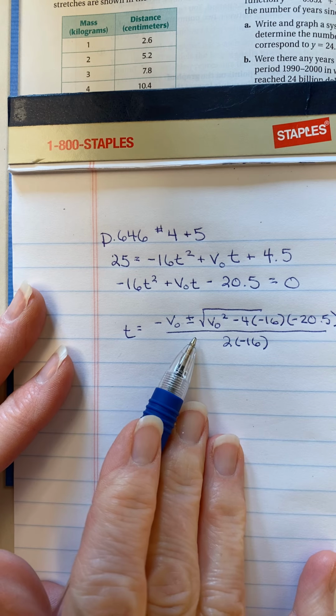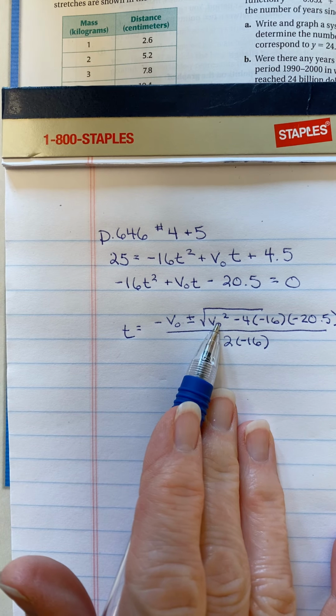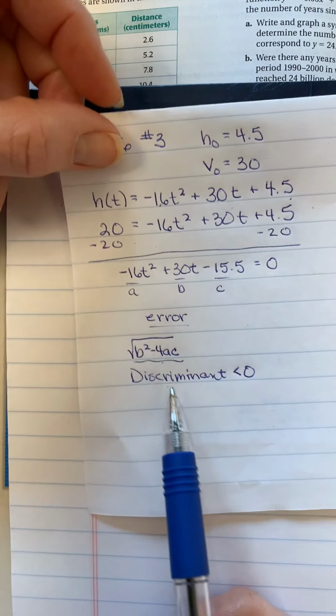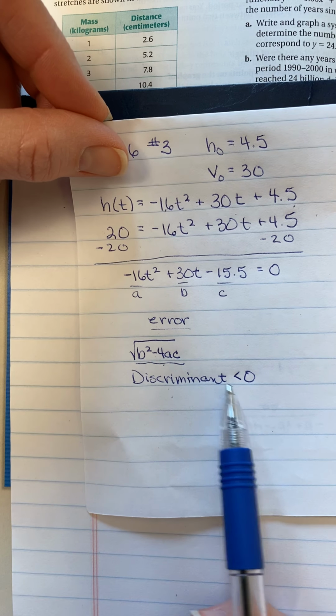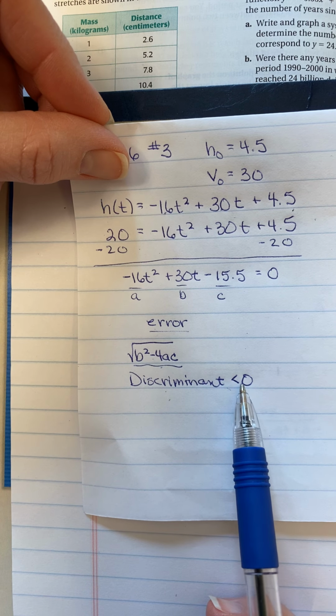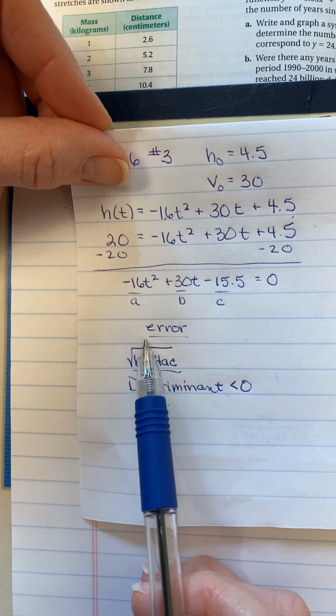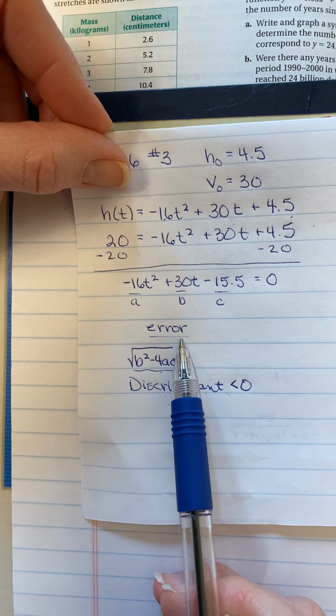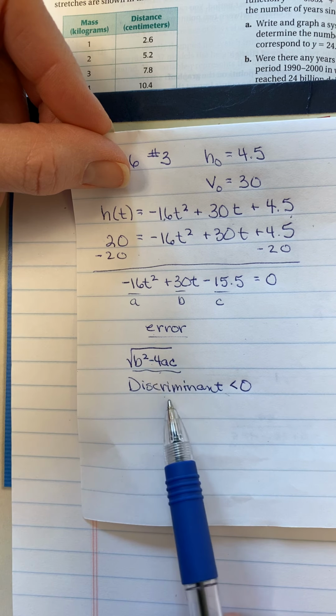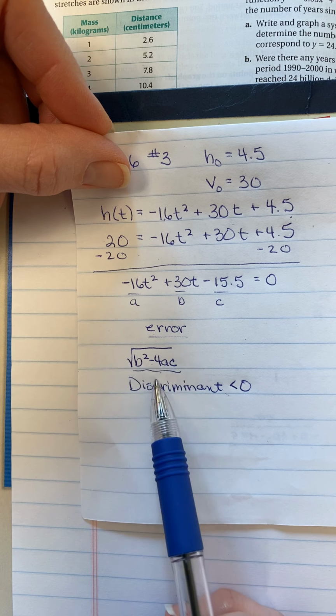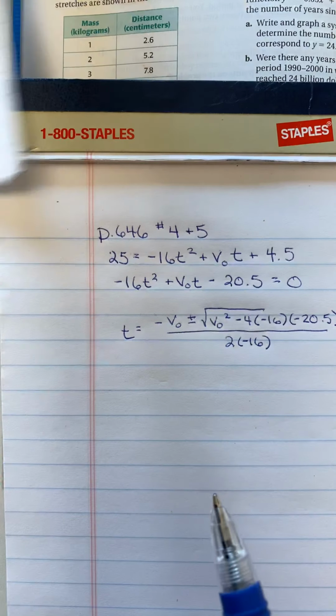If you watched the previous video, I told you that if the discriminant, what's underneath the radical, is less than 0, you cannot take the square root. Your calculator says error. Basically, there are no solutions when you have a discriminant less than 0.